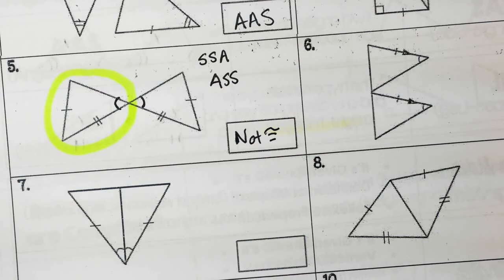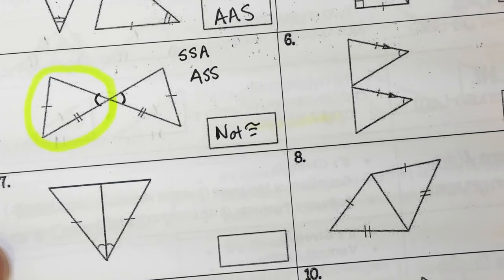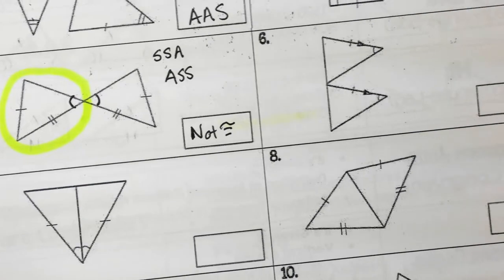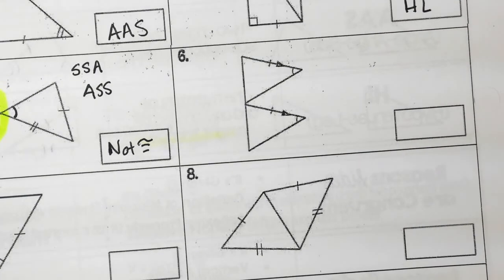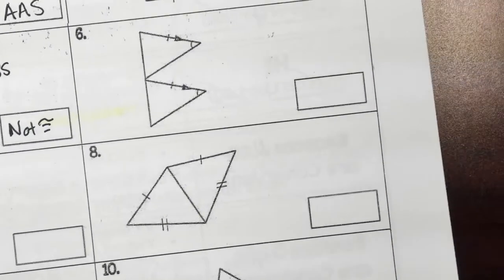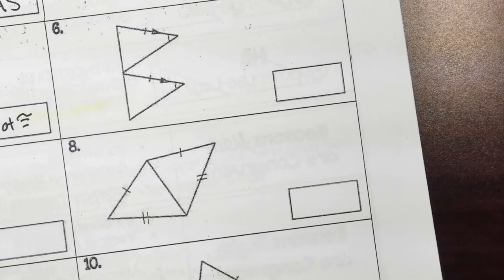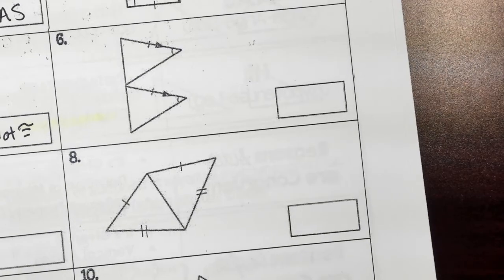If you get that, you can't prove congruency with that. Alright, sliding on. This is going to help us with proofs later.